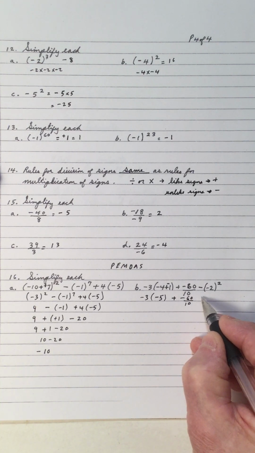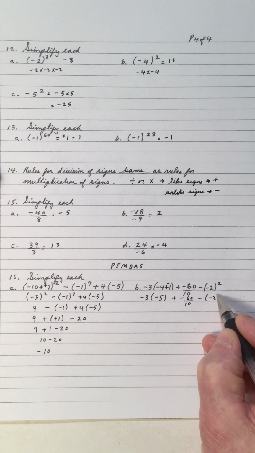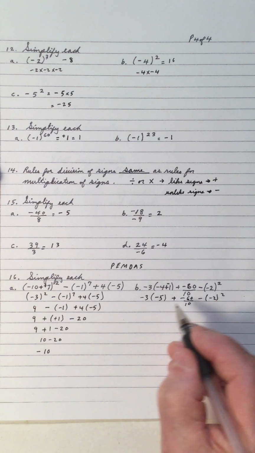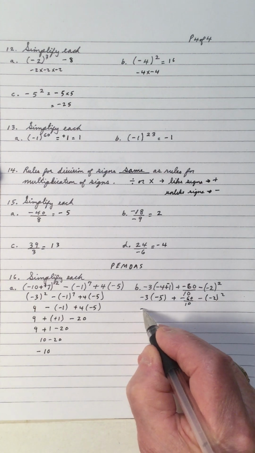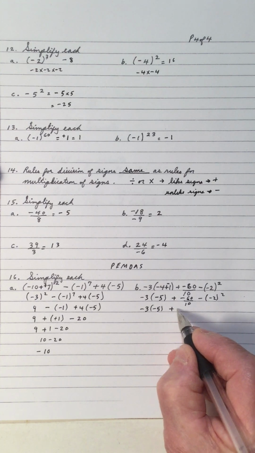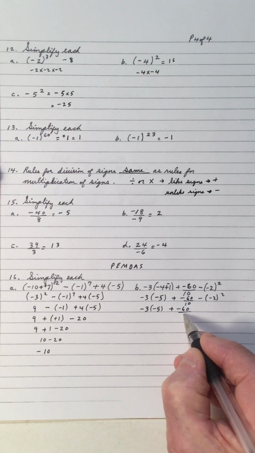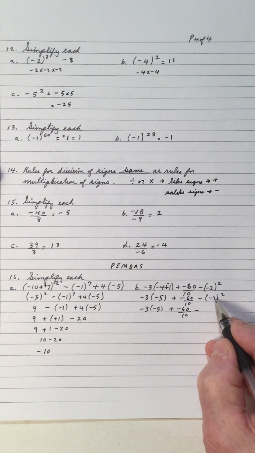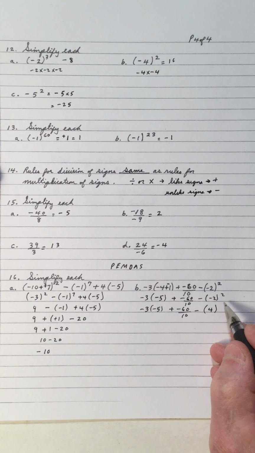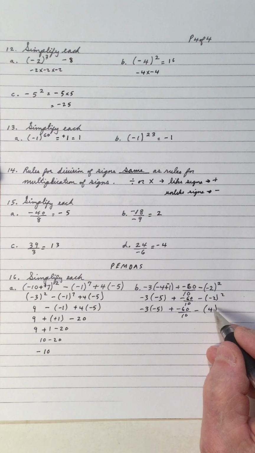So I have my bracket done. Now I have to do my power next, so we'll leave this one alone. Negative 2 squared is 4. Negative 2 times negative 2 is 4. So the power is done.